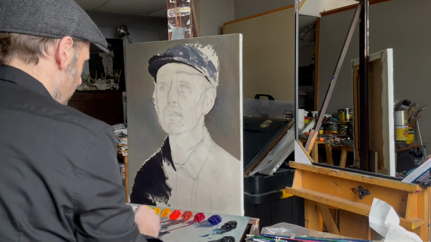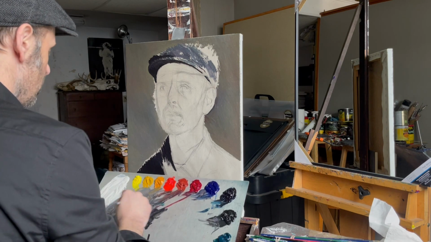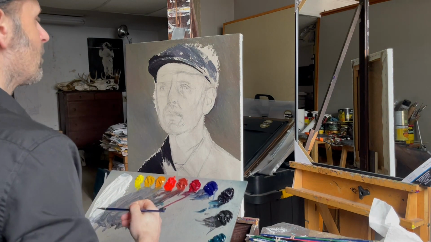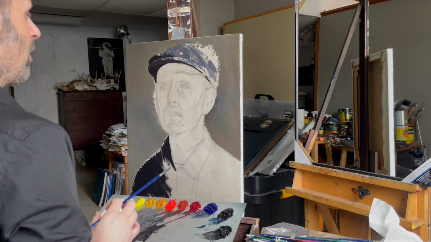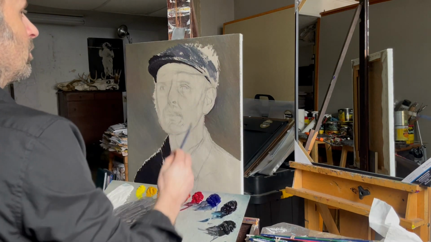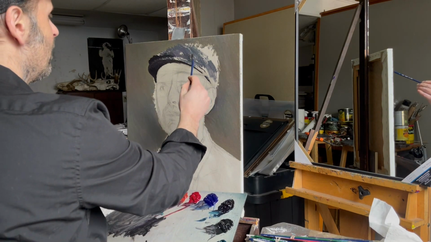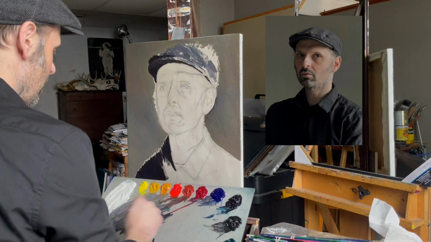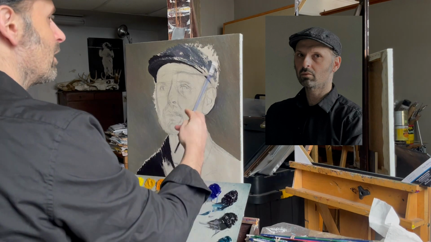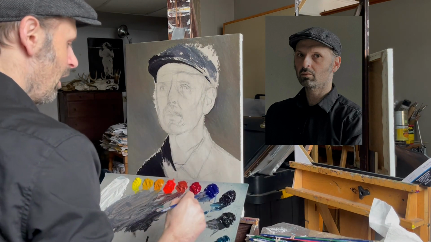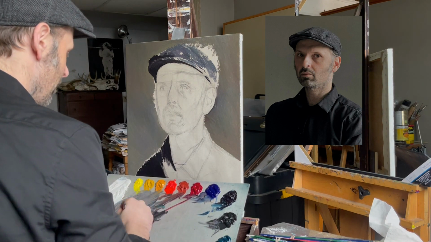So just starting on a new session here, I guess a third session. At the moment, still in the darks, but proceeding through the light side of the hat. I'm just reacting to these grays that I'm seeing, kind of trying to gauge how warm or cool they are.